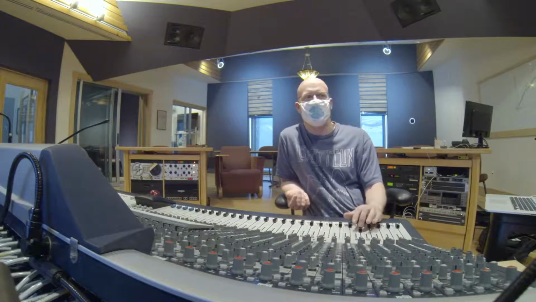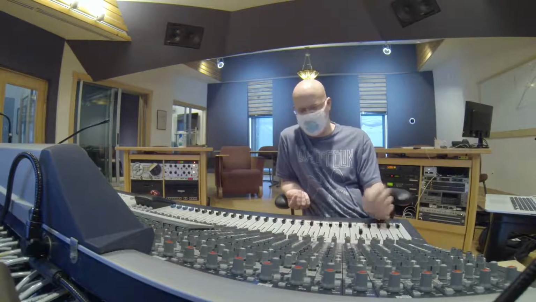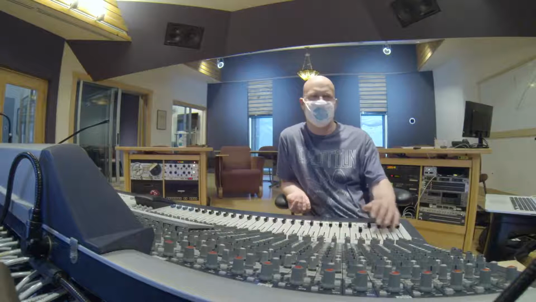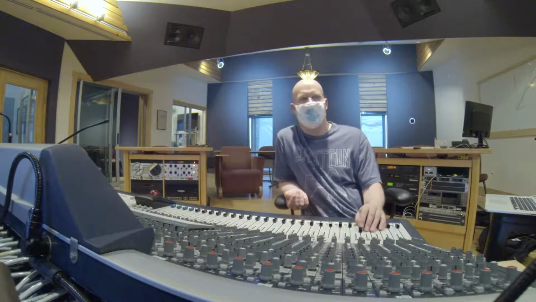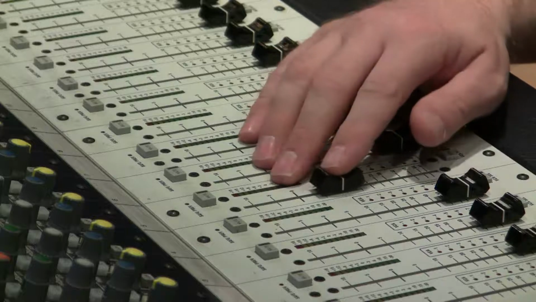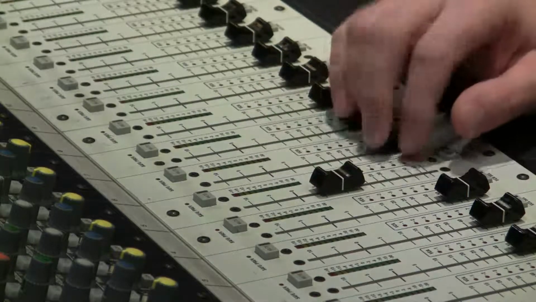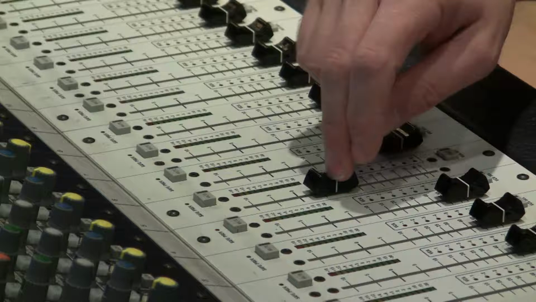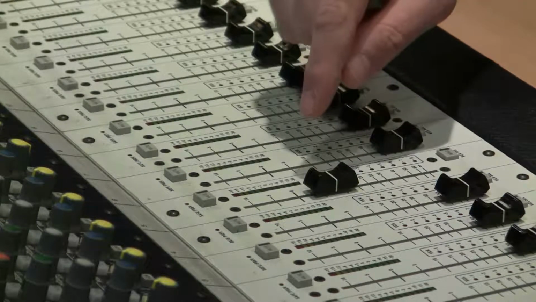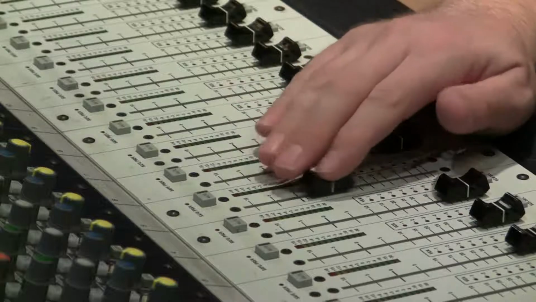Waves has a plugin called the Vocal Rider, and that's exactly what they're talking about. You'll hear engineers talking about riding the vocal, and this is exactly what they mean: literally riding that fader and following the vocal. Nowadays, people use control surfaces and record those moves. Live sound engineers still do this.